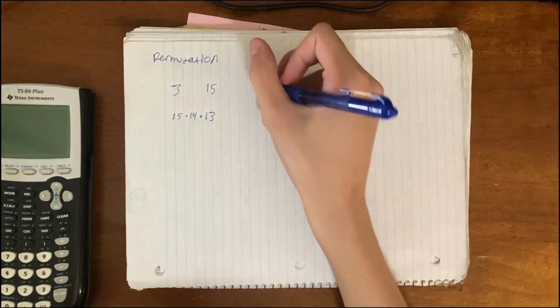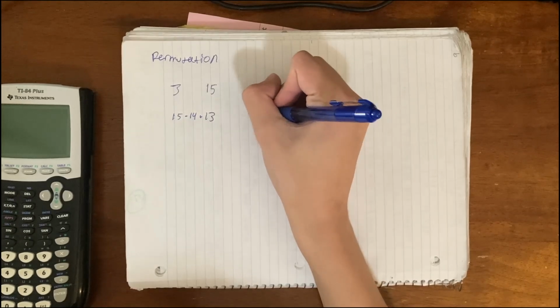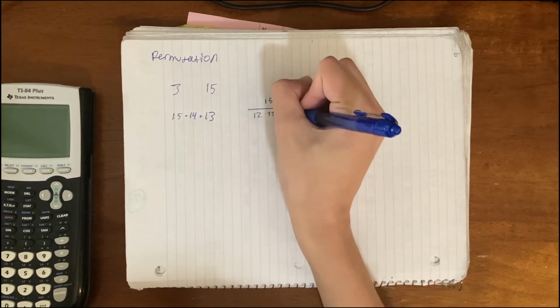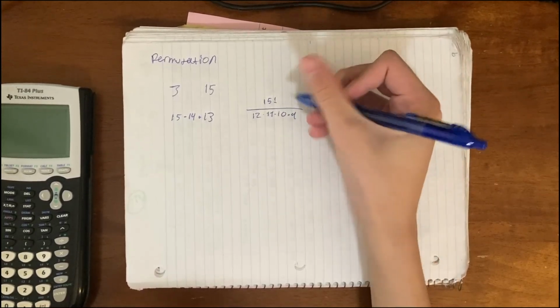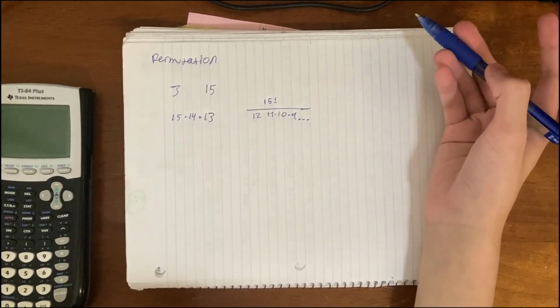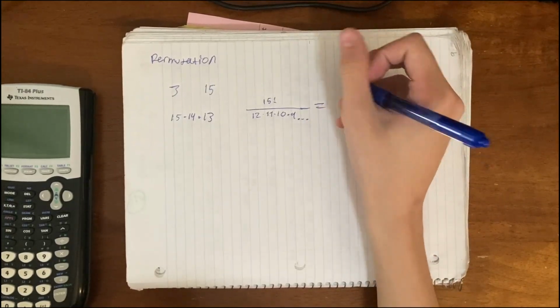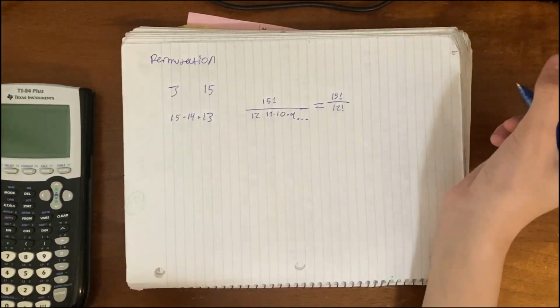So it would look like 15 factorial over our unwanted terms, 12 times 11 times 10 times 9, and so on, down to 1. And that again is another factorial, so this is also equal to simply 15 factorial over 12 factorial.